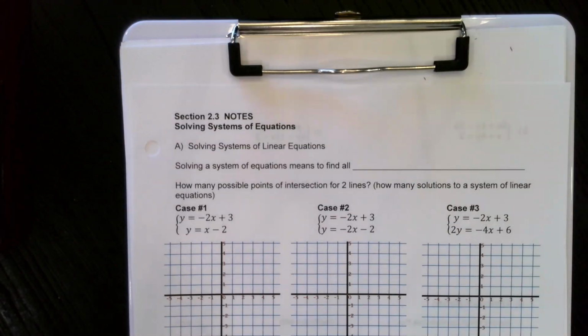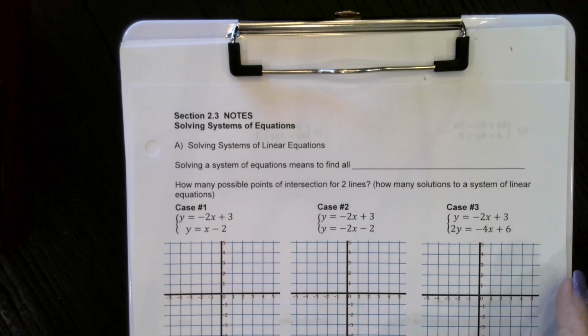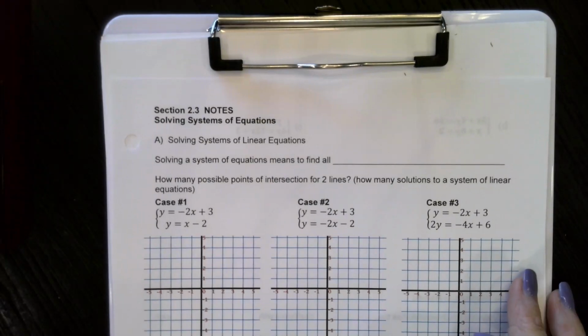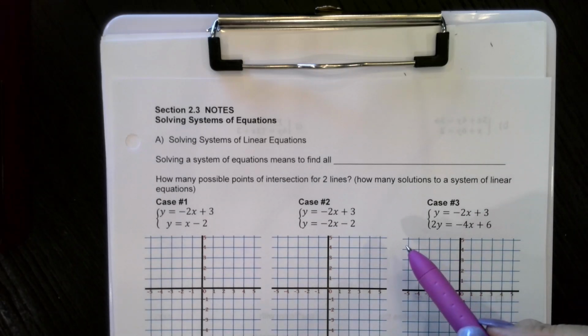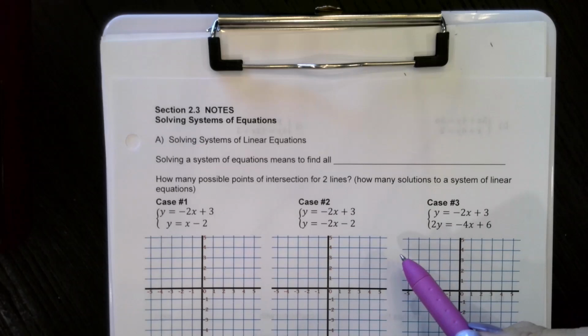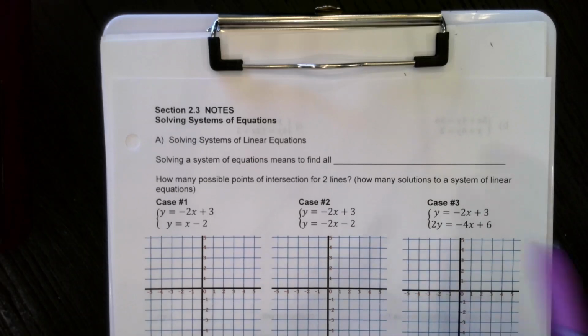All right, y'all. So systems of equations, this is a big lesson. We're not going to get through all of this in one day. So this is probably 2 days worth of notes. So I'll probably break this into 2 videos. We'll see how long this is getting. All right. So solving a system of equations.